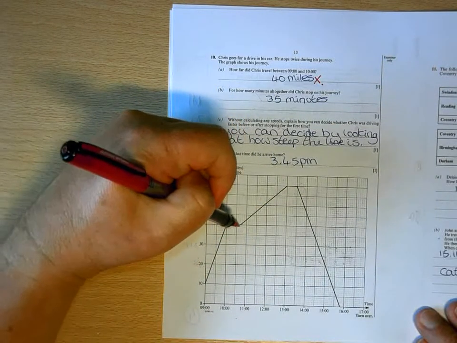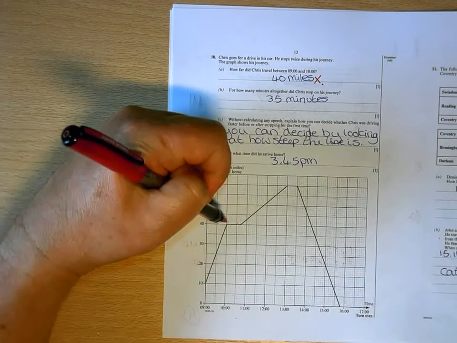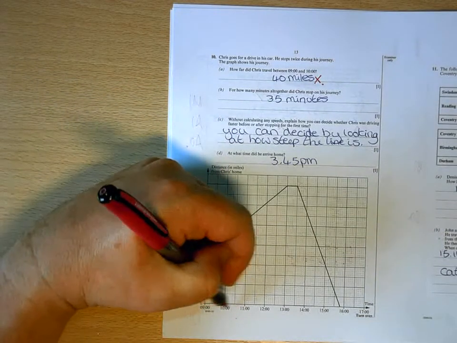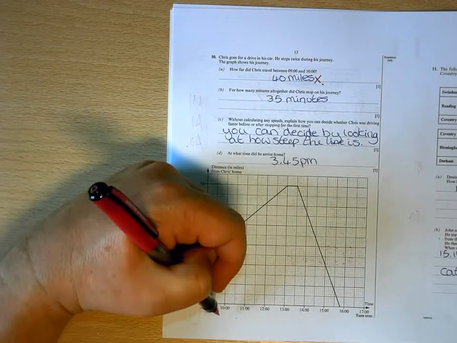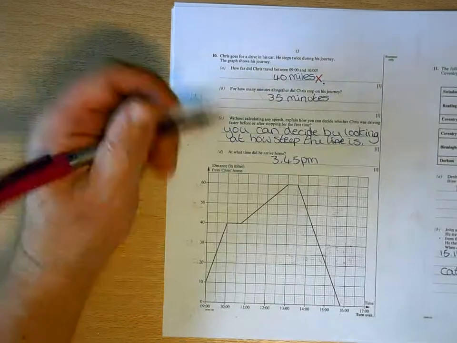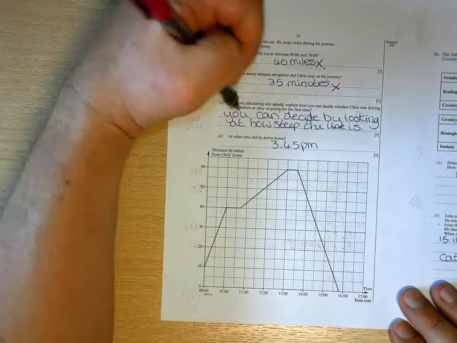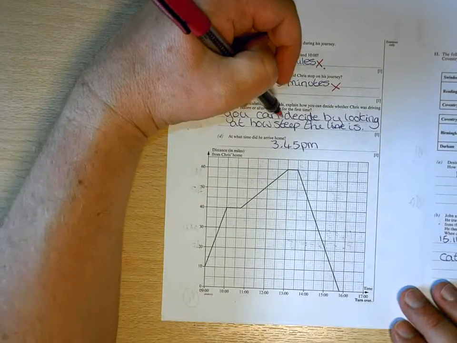And what you need to know for this is how many minutes each little square is. You're going from 10 to 11, so 60 minutes in 10 squares, so each little square is 6 minutes. So you're not going to get that right. You can decide by looking at how steep the line is. That's true.